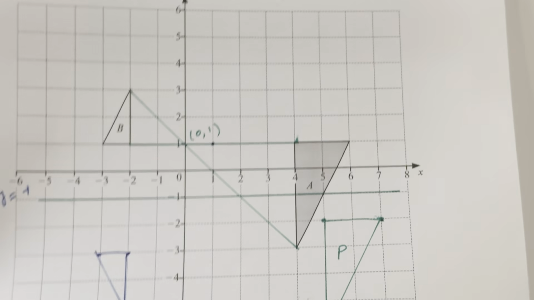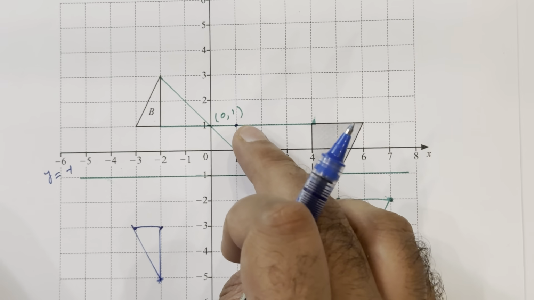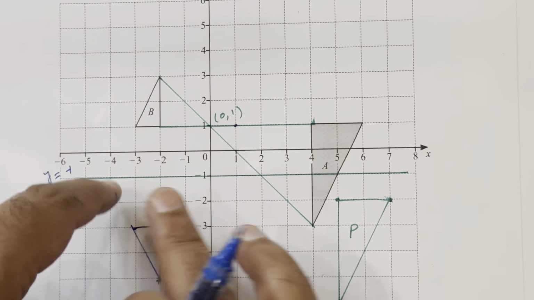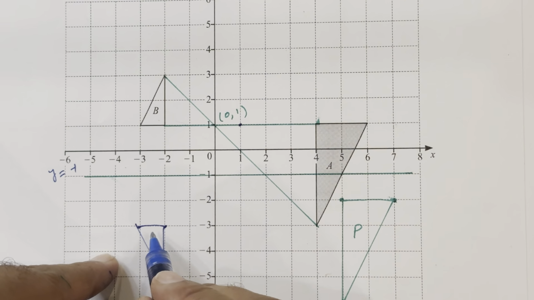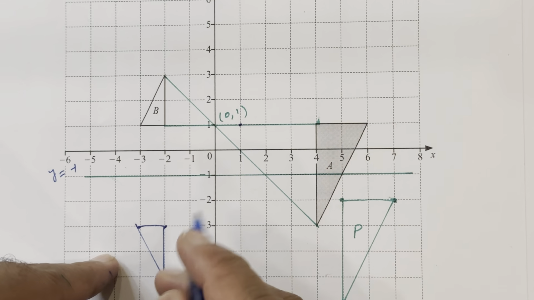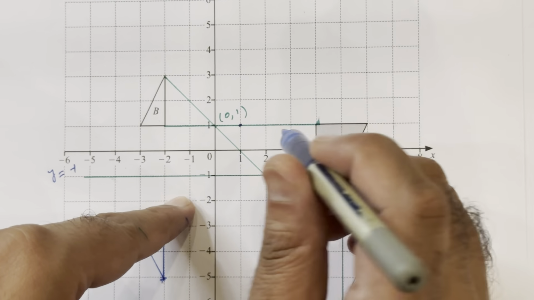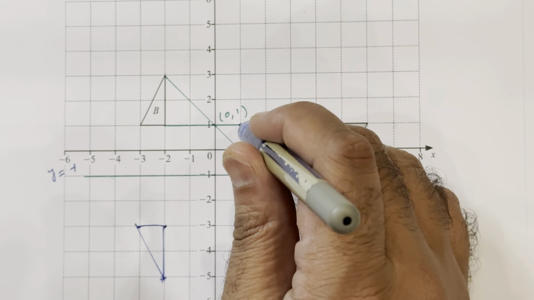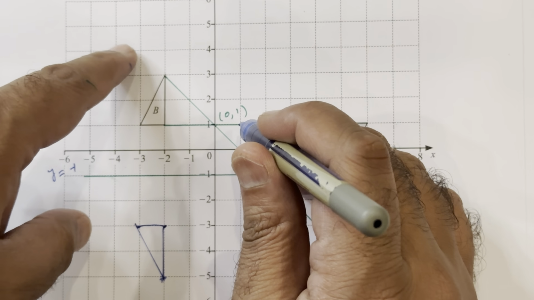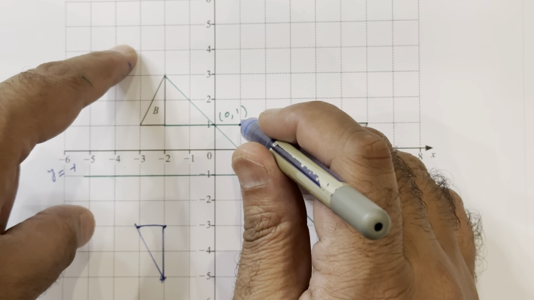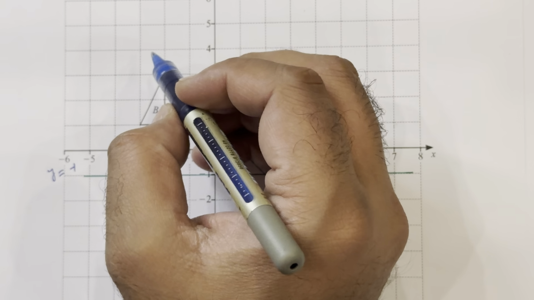So it means we have to rotate this triangle about (1, 1), and from this point you can put tracing paper here, and over the tracing paper you can plot this triangle. By putting a pen over here or anything, rotate this paper through 90 degrees, and you get the points over here. It would be like that.